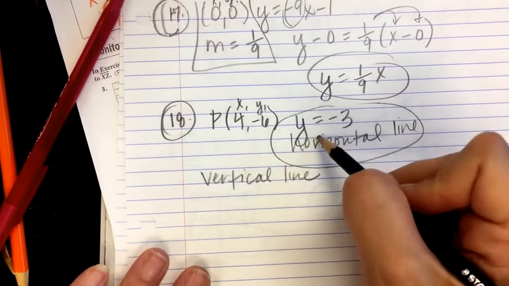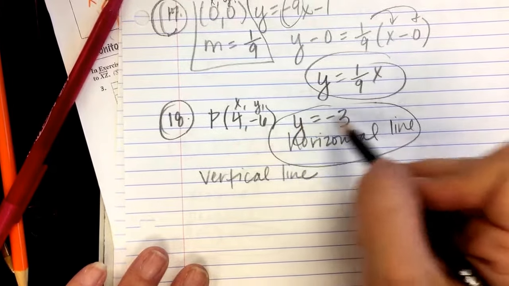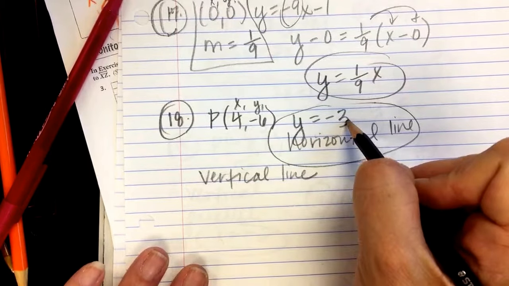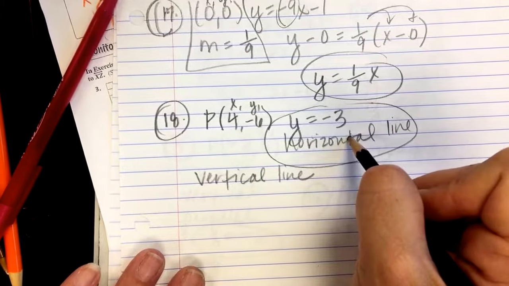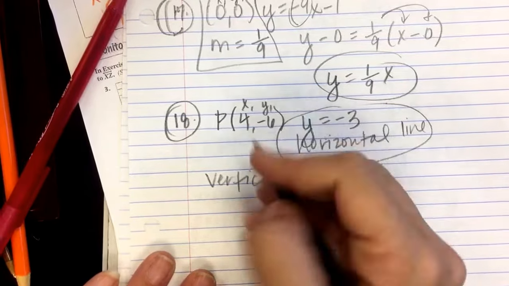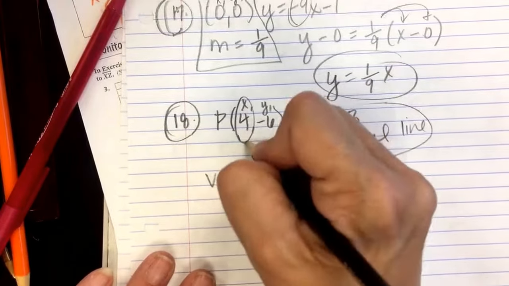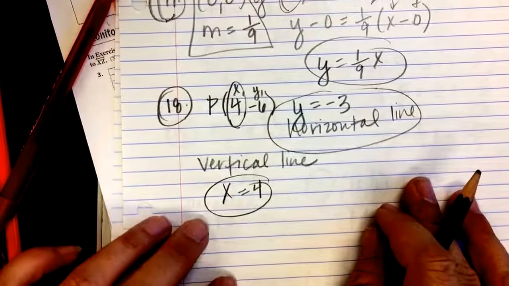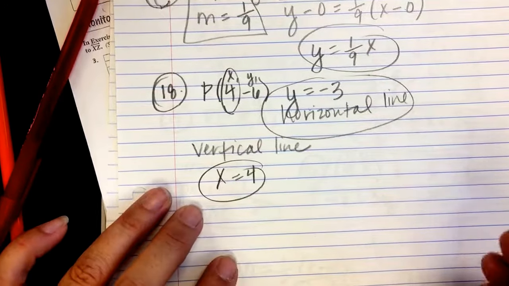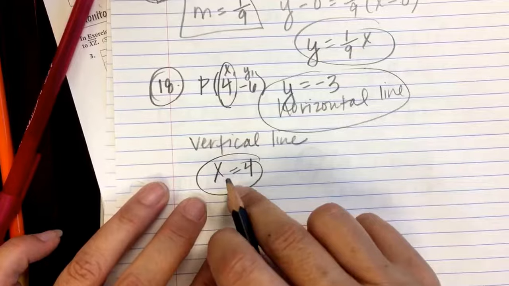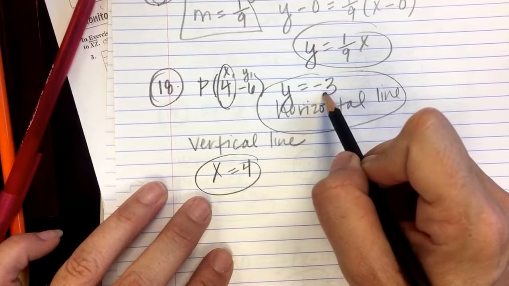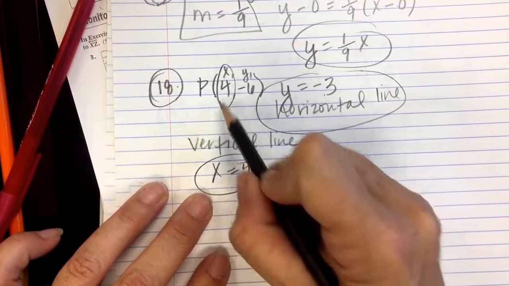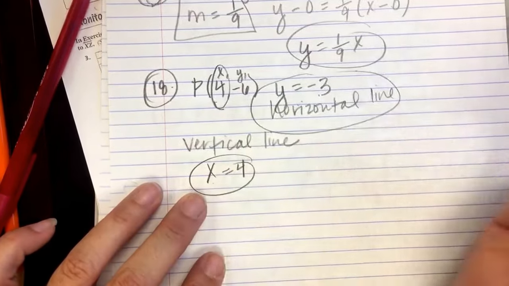All horizontal lines have an equation that is y equals a straight-up number, just where it hits the y-axis. Vertical lines are an x equals. We're going to grab that x value from the ordered pair. The vertical line is just going to be x equals 4. Horizontal and vertical: this was a y equals, so perpendicular to it is going to be an x equals, and I got the x value out of my pair. There's nothing to calculate.